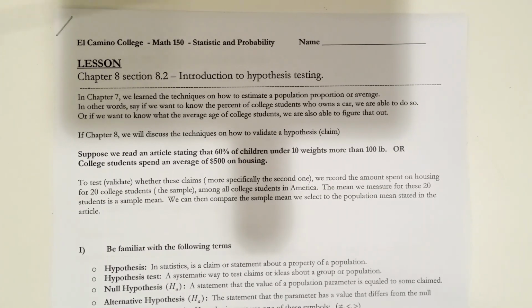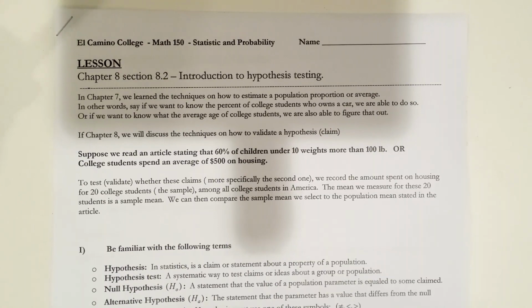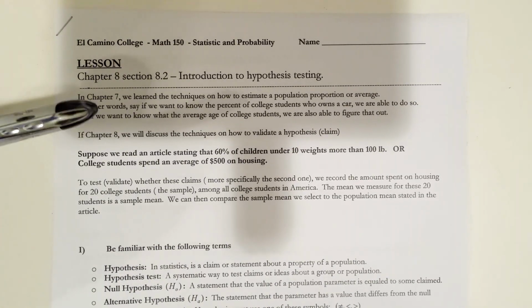So for example, if we want to know how many people would vote for candidate A, we refer to that as a percent, and so we were able to estimate that. If we want to know the average income of a U.S. household, we're able to do that through estimating an average. If we want to know the average age of our college student, we're able to do that in chapter 7.